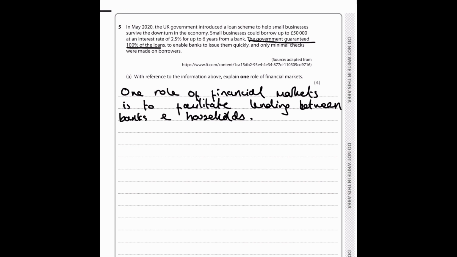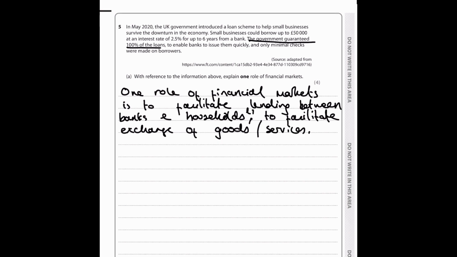And we could say to facilitate exchange of goods and services. Between banks and households, and let's add firms as well, because that's going to help us.